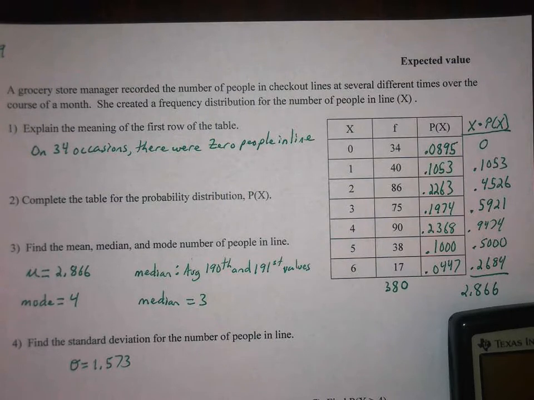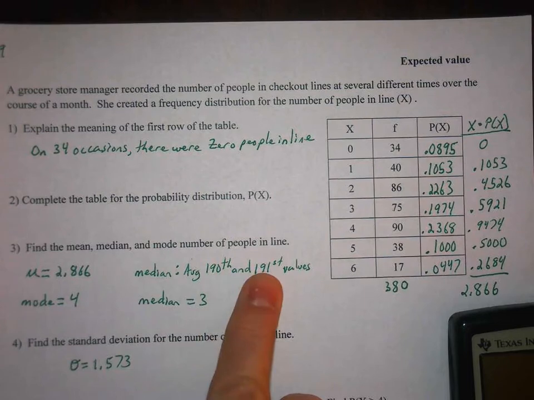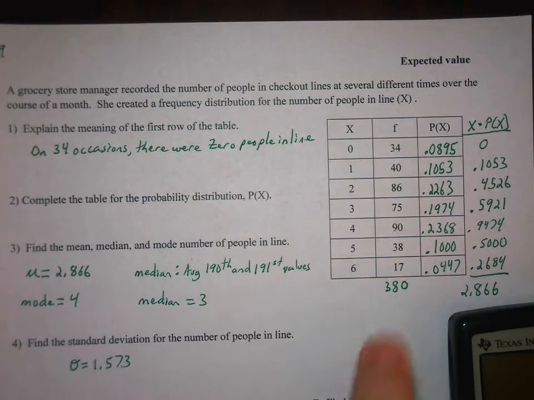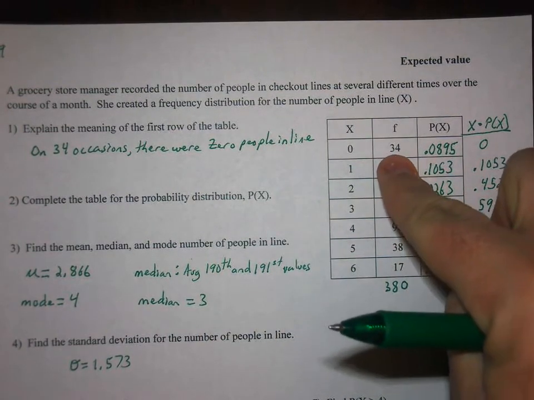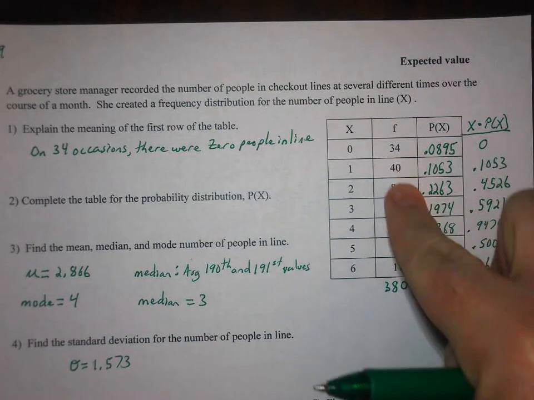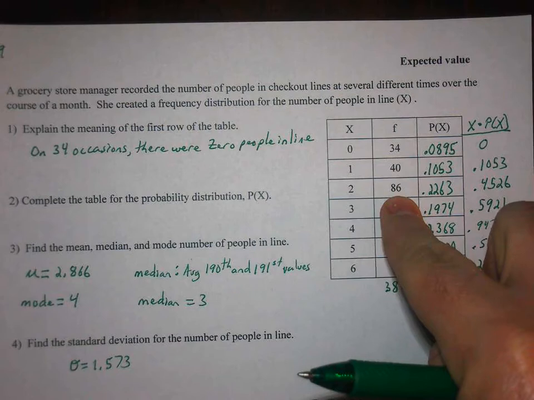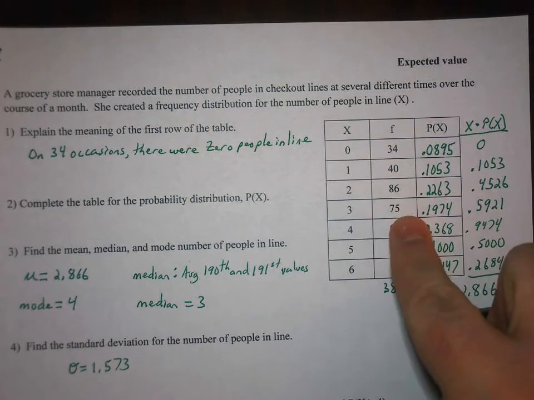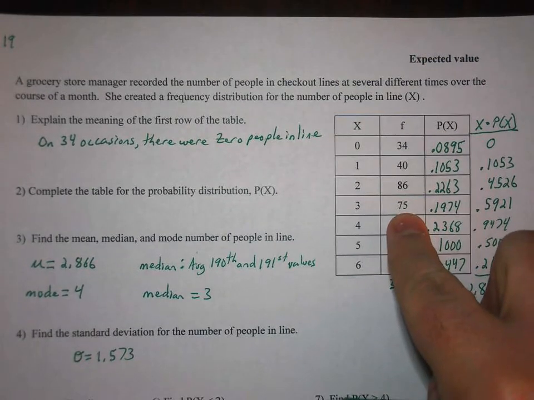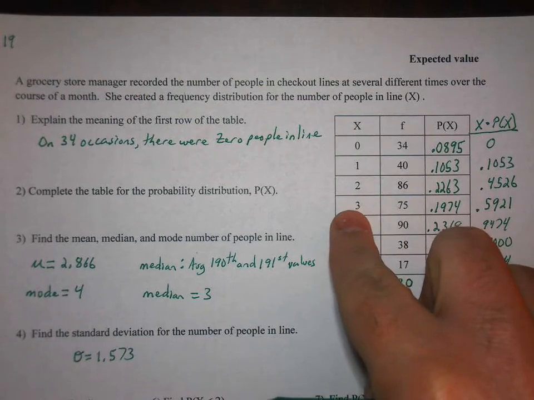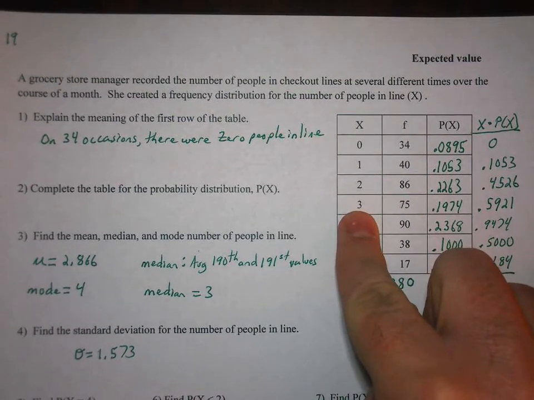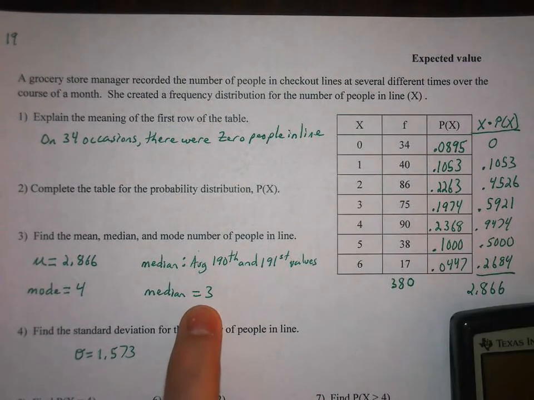That would leave nothing left in the middle, so you have to average the middle two values, the 190th and 191st. So as you count down from the very top of the distribution, 34 and 40 is 74. Add 86 to that, you get 160. So the 190th and 191st values will both occur in this row here when X is 3. So the median will be 3.